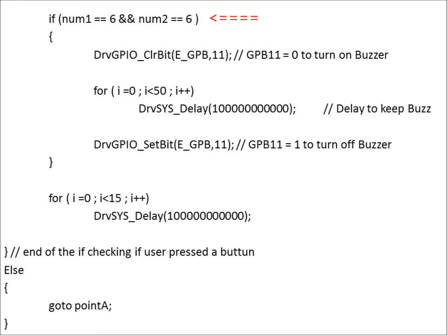Here we have an if statement which checks if the 2 numbers received and entered by the user are both 6, and in that case it will turn on the buzzer, wait for some time, and then it will turn off the buzzer. And then it will come out of the if statements and wait for a certain amount of time. This is for when the user did not press anything or pressed 66. And then this is the end of the if statements in which we consider that the user has pressed the button. And this part is the else, which means if the user did not press anything.